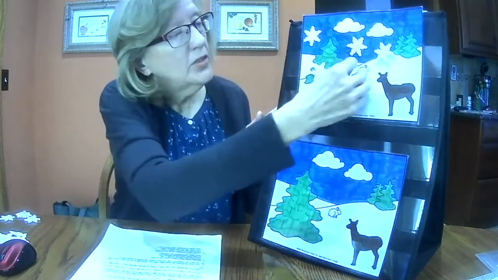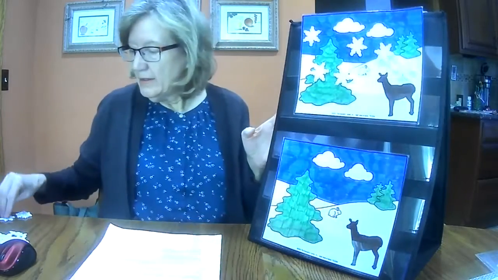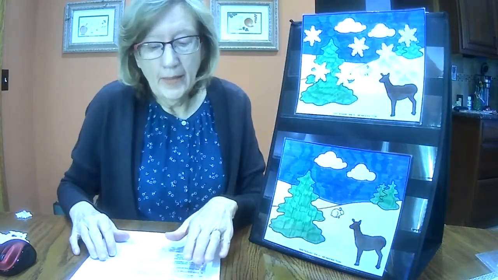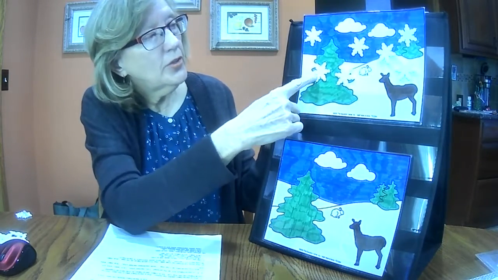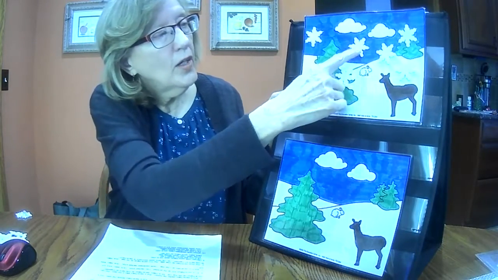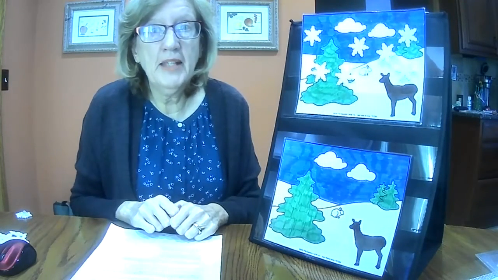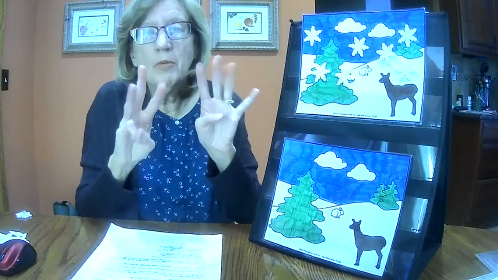So 1, 2, 3, 4. Okay, so now I have 4. And then it says, how many snowflakes do you have all together? So now I have to count again. 1, 2, 3, 4, 5, 6, 7. That's another example of adding or addition. We started out with 3, then we added 4 more, and we ended up with 7.